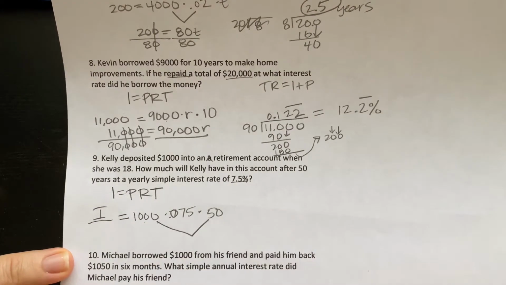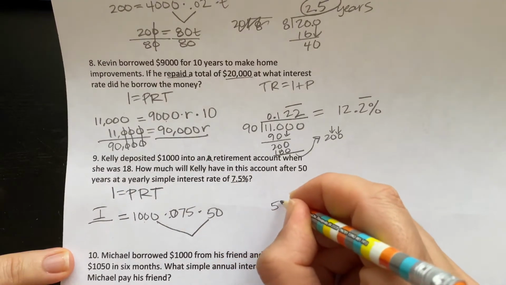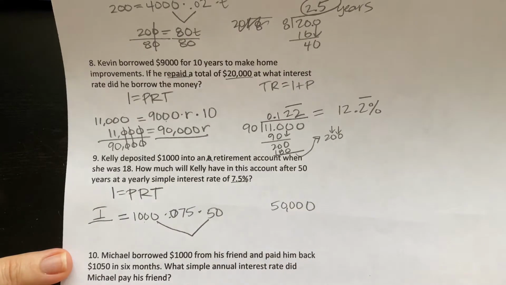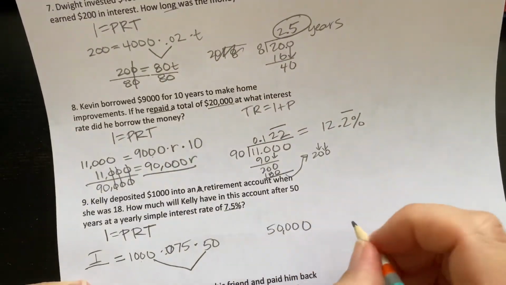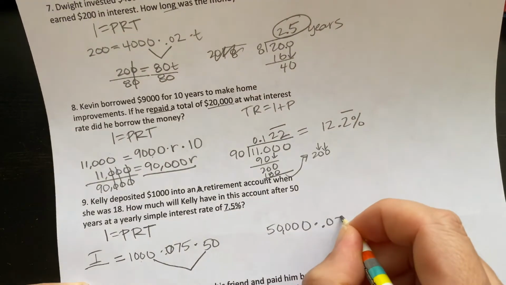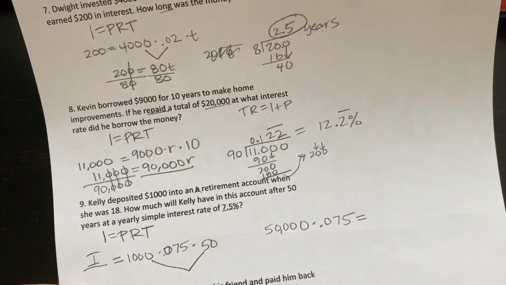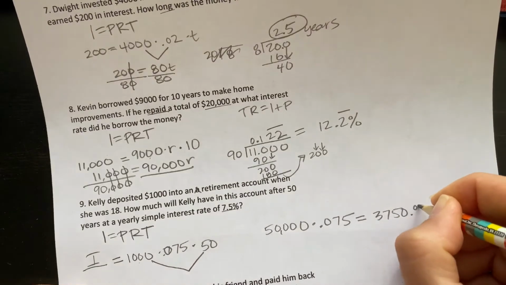All right, those two together works out to be 50,000. Okay, and then we are left with times 0.075. When you do that, that should get you 3750.